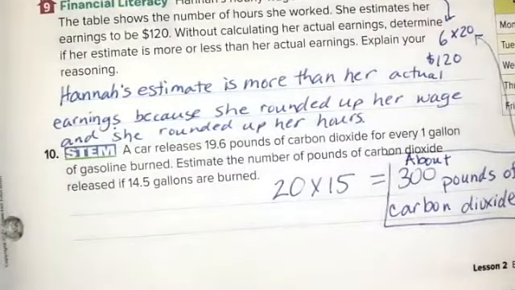So that was lesson 3.2, estimate products. We just did the problems on page 189 together.